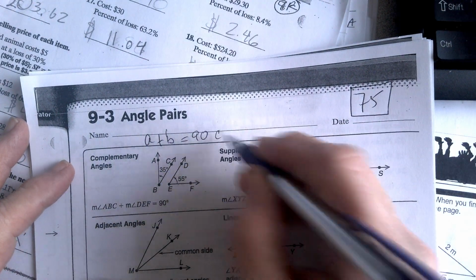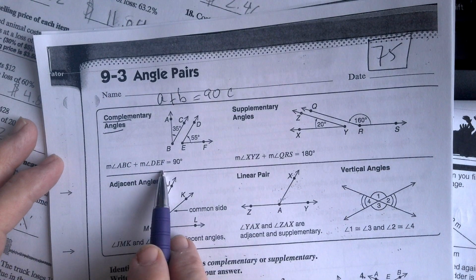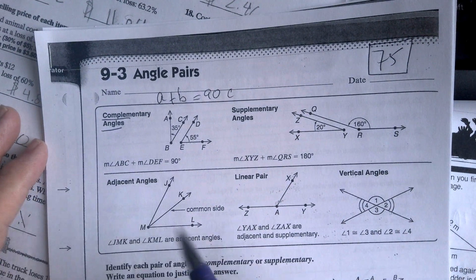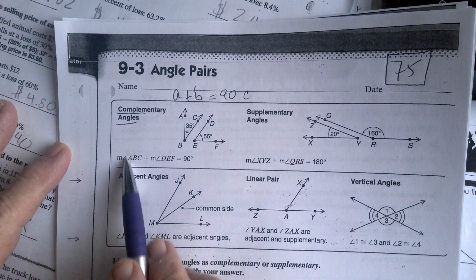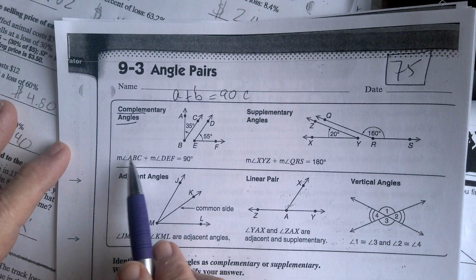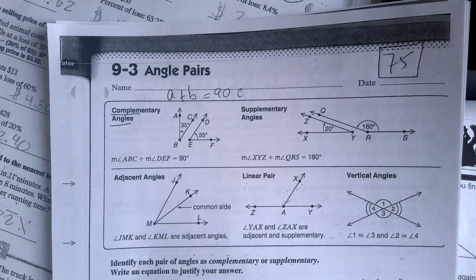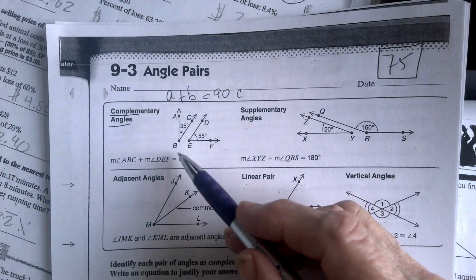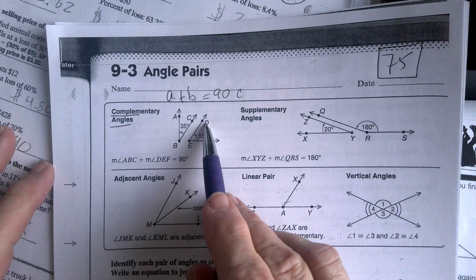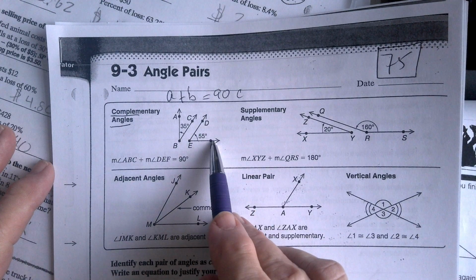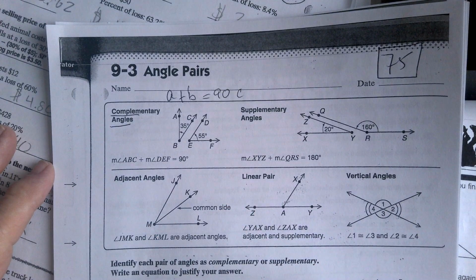Those are, in fact, right here. Those are complementary: two angles, and they measure them. Sometimes they'll say the measure of angle ABC. A to B, B will be the vertex, where the two rays come together, and C. The measure of this angle, and the measure of DEF. The two of them, what's 35 and 55?